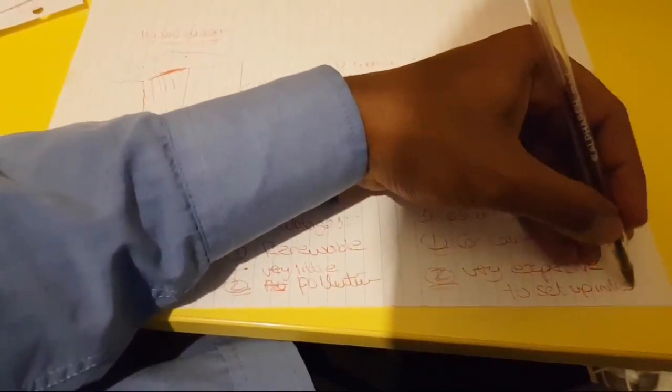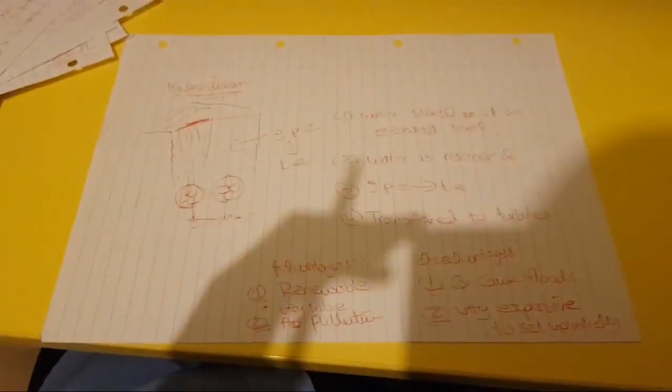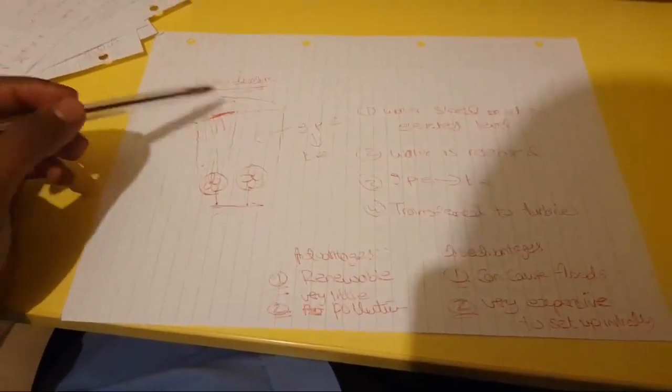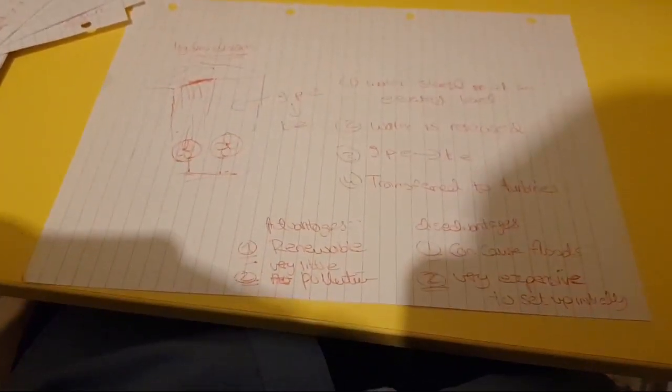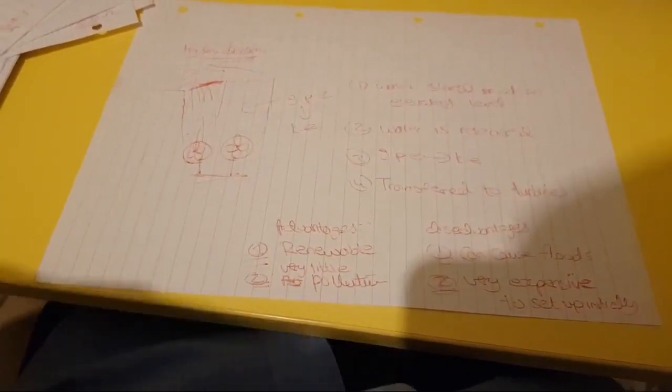But I think if they want you to explain how it works, then you guys are in heaps of trouble. But now you are not because you know how it works, yeah? So advantages are just renewable, very little pollution. And then disadvantages: can cause floods and very expensive to set up. So that's what you guys need to know for hydroelectric power.